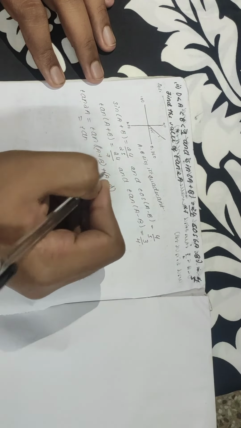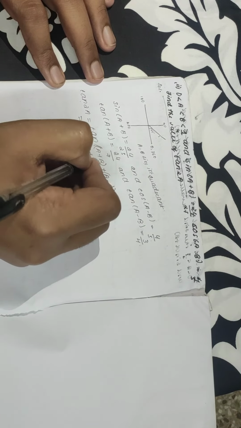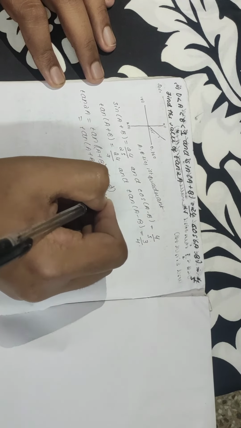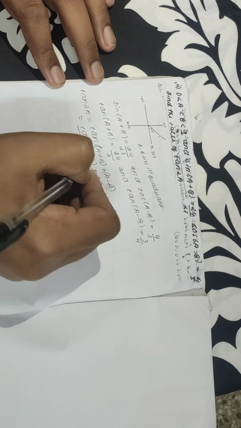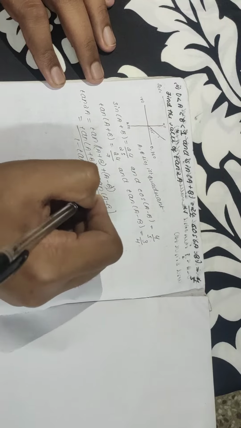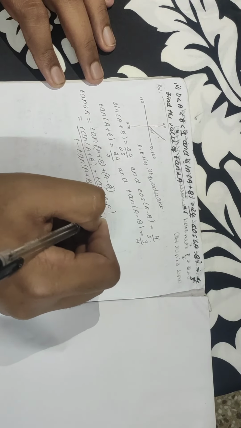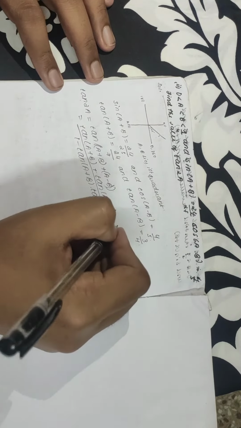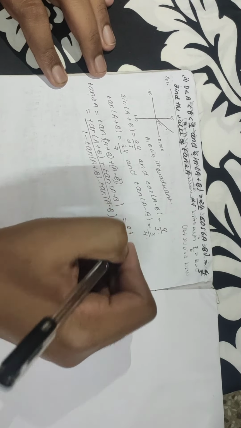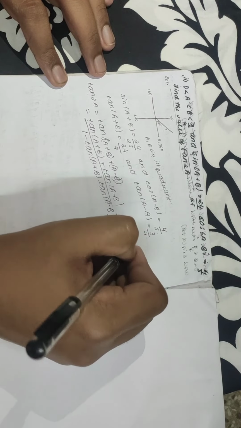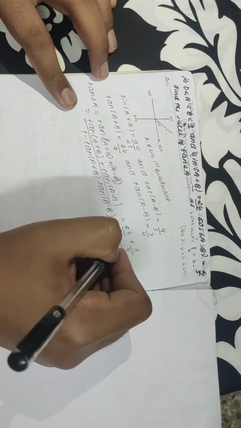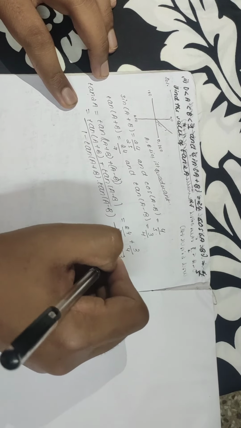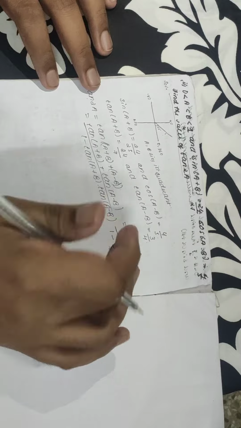Tan of a plus b is tan a plus tan b over 1 minus tan a into tan b. So substitute the values. Tan of a plus b is 24 by 7 plus tan of a minus b is 3 by 4, over 1 minus 24 by 7 into 3 by 4. Here the LCM is 28.